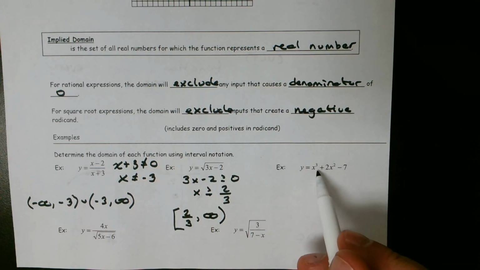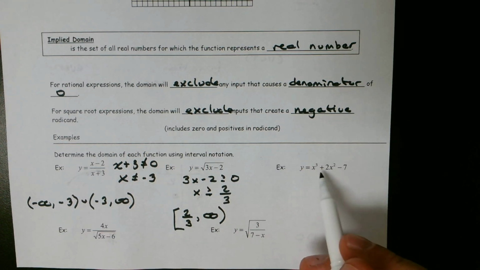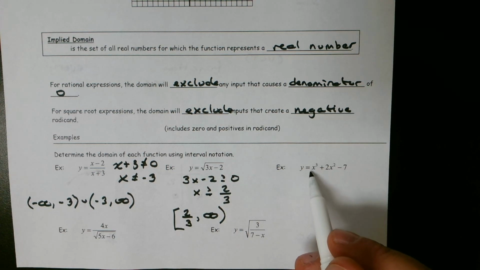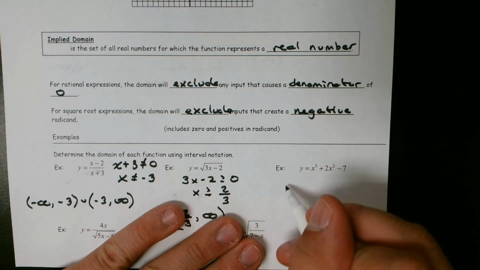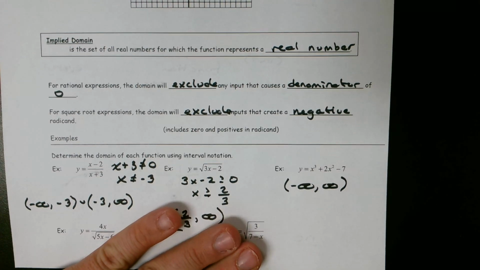Okay, last one here. I don't see any kind of rational expression. I don't see any variables in the denominator, and I don't see any variables underneath the radical, specifically an even radical. All I see is some exponents, but because there are no variables in the denominator and no variables underneath an even radical, I know automatically my domain is negative infinity to infinity.